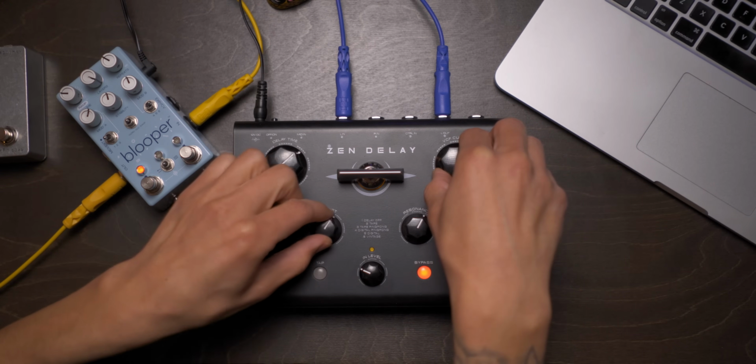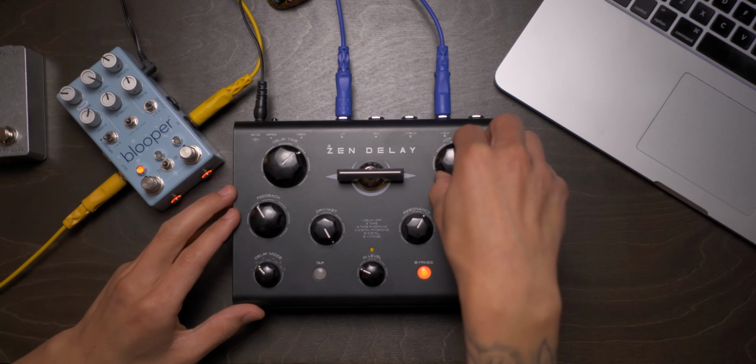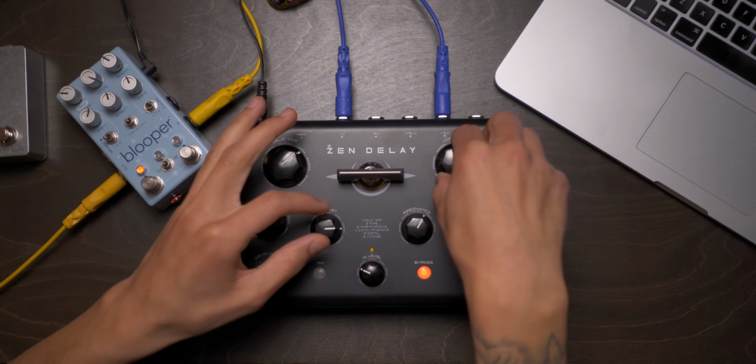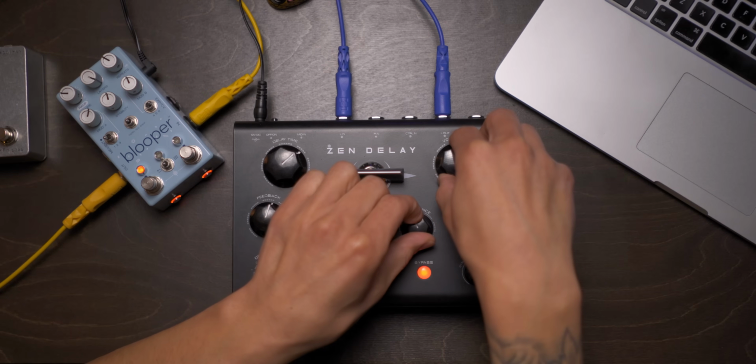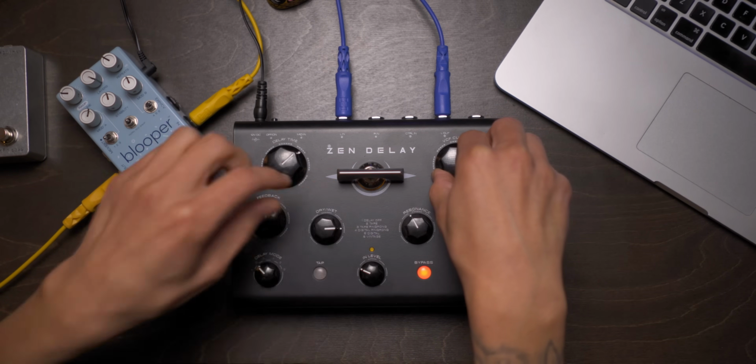Even if you wanted this to be texture, you just turn the wet all the way up, right? Forget the dry. Right, so see, there's a lot of gap, right? This is where the Zen really shines. Listen to this. You can just really let it ride out. Like, it will go into this literal Zen mode where the delay just chills like this.